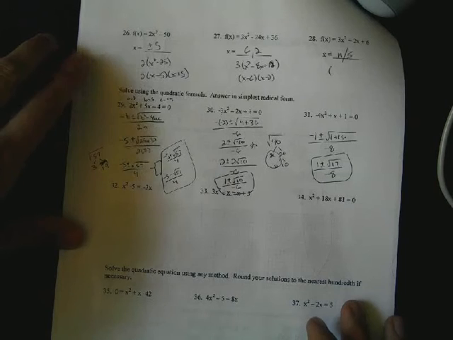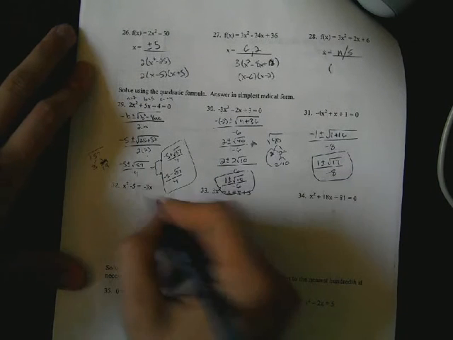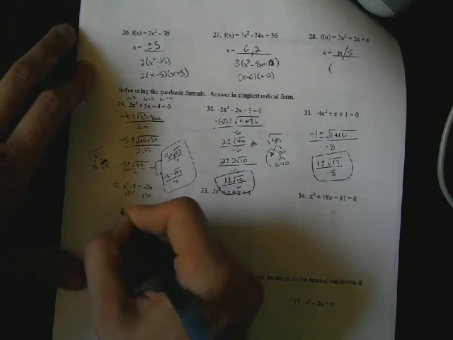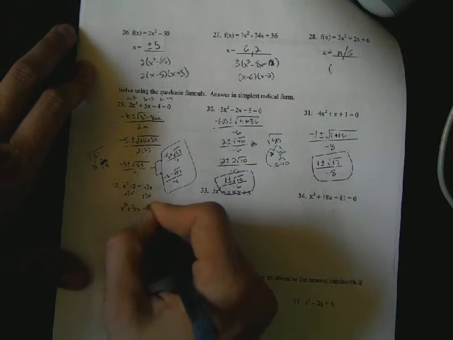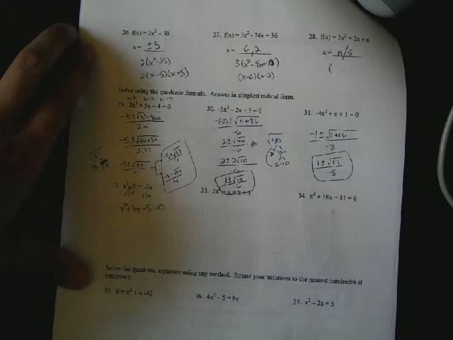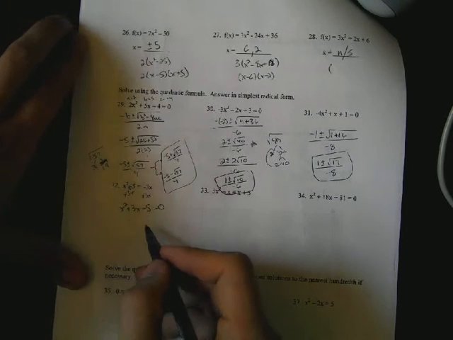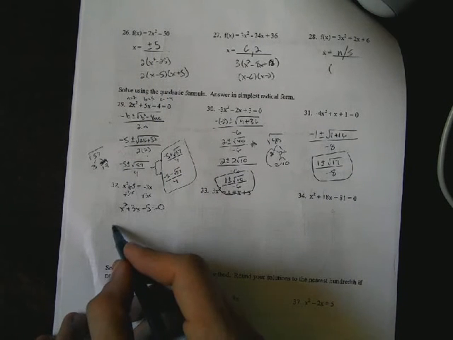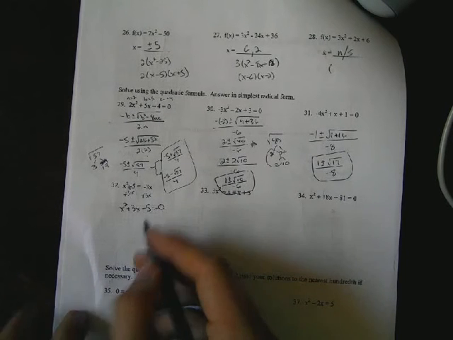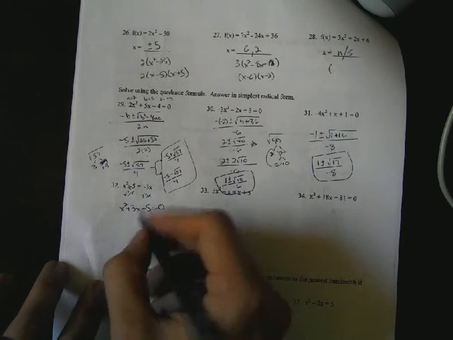Looking at number 32, notice we don't have a 0. We're going to need a 0, so I'm going to add that 3x to the other side. I've got x squared plus 3x minus 5. You'll notice I reordered the numbers. I shoved that 3x in between so that my A, B, and C come from the same spot each time. A comes from the left, B comes from the middle, C comes from the right every time. I will make sure my equation stays that way.